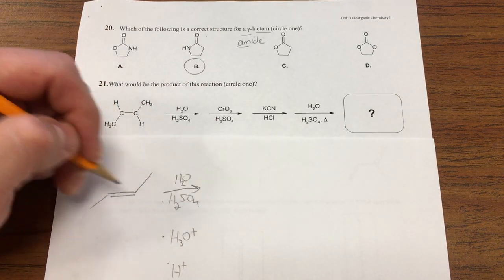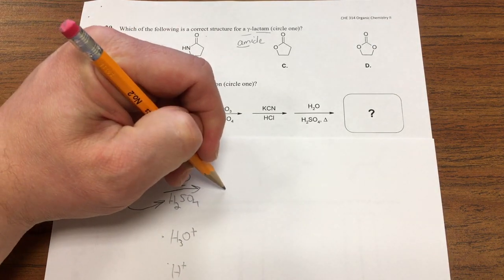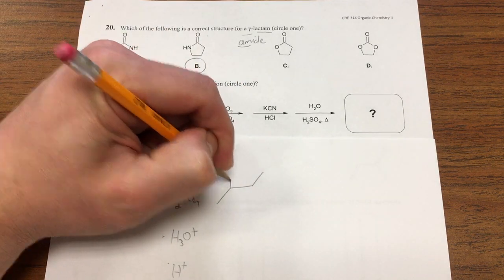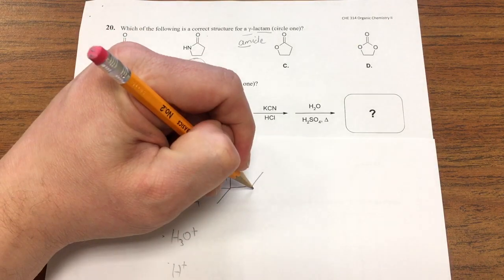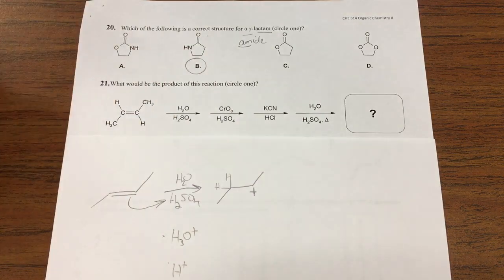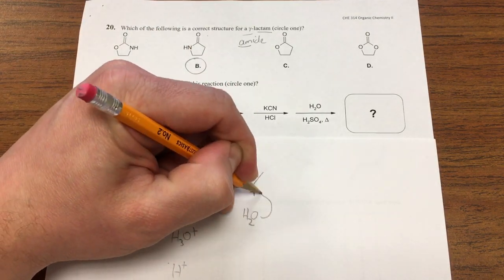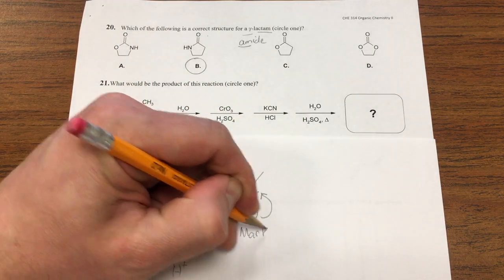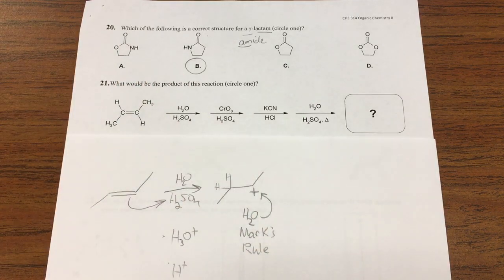And so this one here is a Markovnikov's addition. Let me remind you, Markovnikov's addition is where we add a hydrogen here and we form the most stable carbocation. Then the nucleophile will add to the most substituted side. That's Markovnikov's rule. In this case it didn't matter because there was not a least or most substituted side.